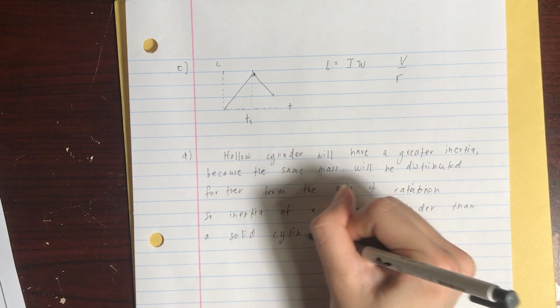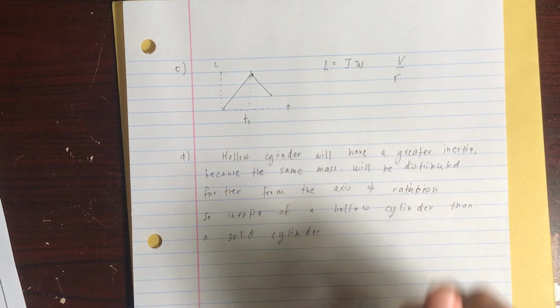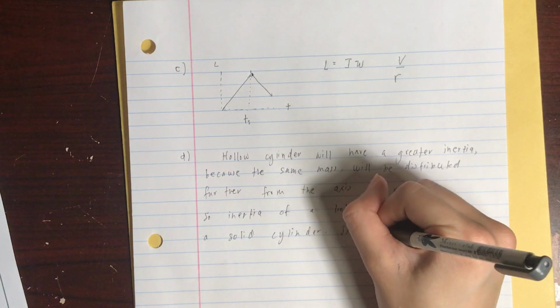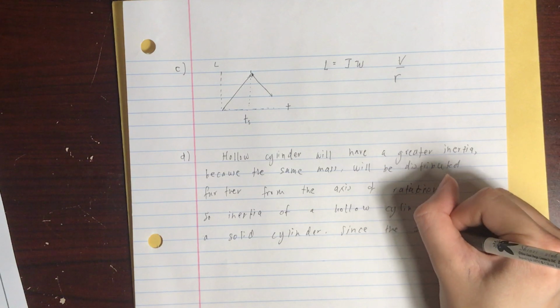So since the exact same force is still acting on the system as a whole, which is just the force of gravity of the 2 kilogram block, the same force is acting.